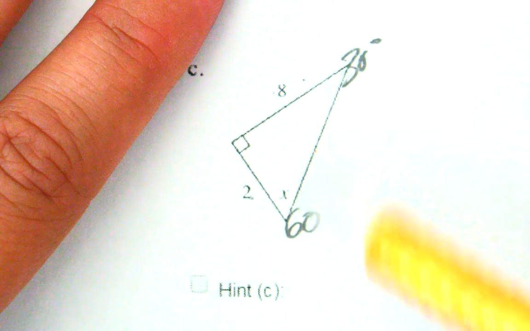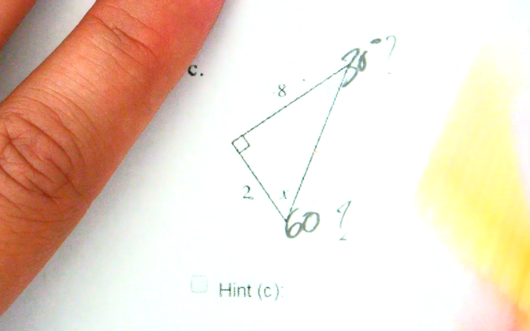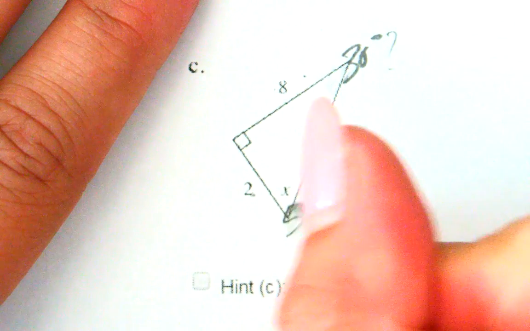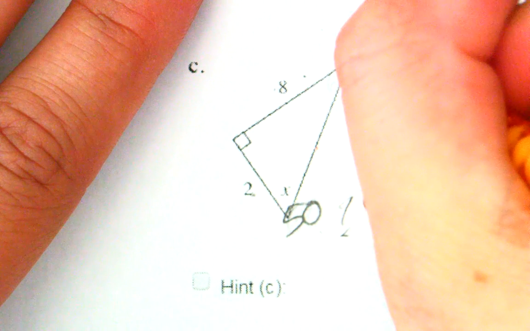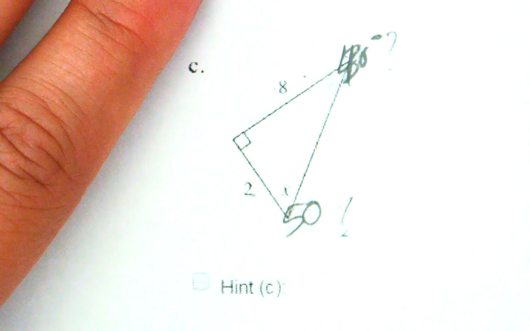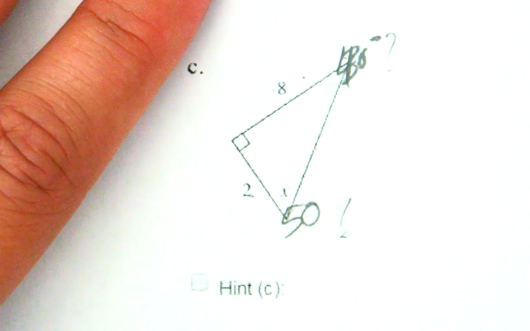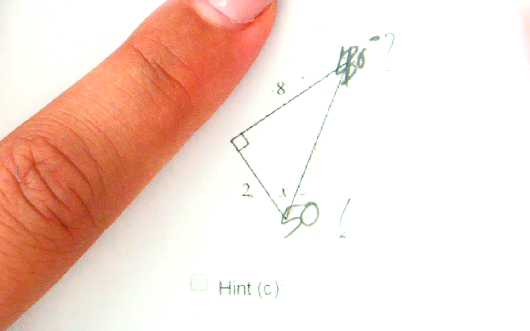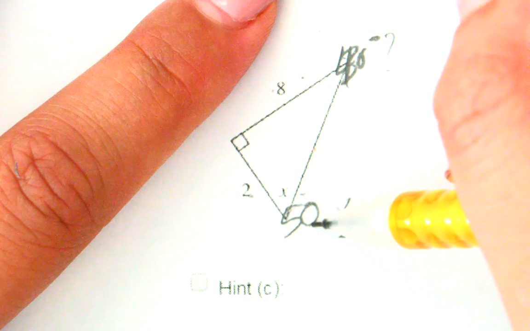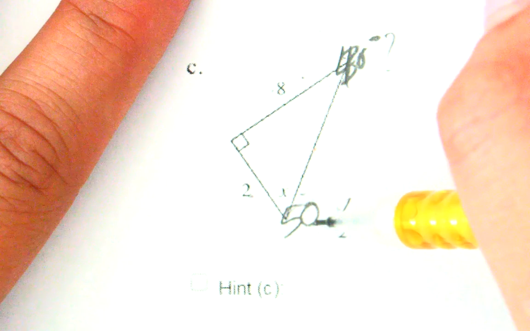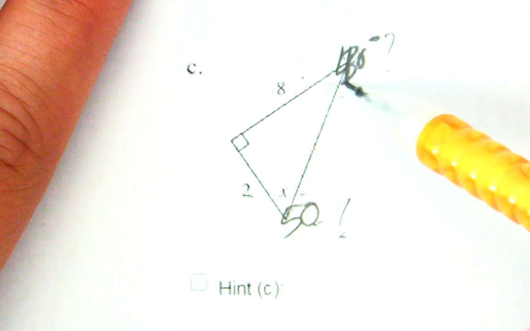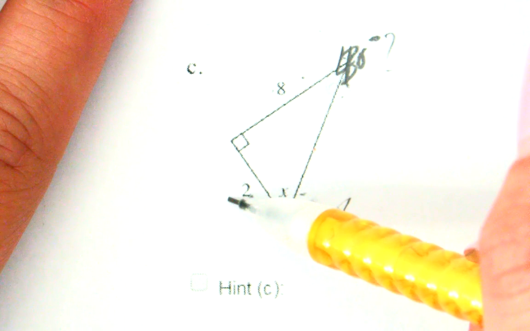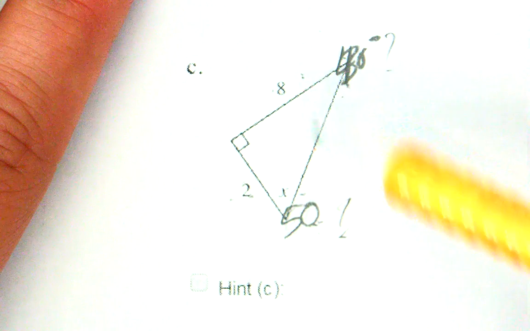So let's see. That's a question mark. We could try 50, right? And then this could be 40. I'm just making numbers up. My point is to get you to understand I'm picking a number just to guess and check, based on the fact that it's over 45 degrees. So let's say x is 50 and this is 40. Okay, well, 40 is the smallest angle. It's across from the smallest side. 8 is the medium side. It's across from the medium angle, so this works out.